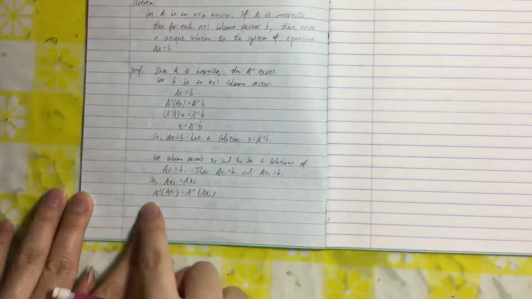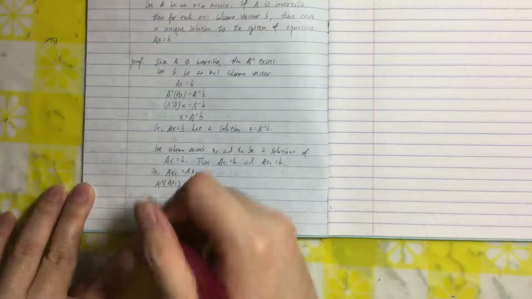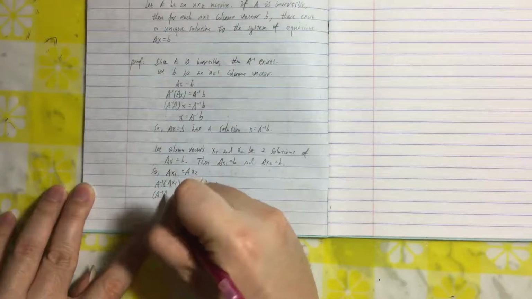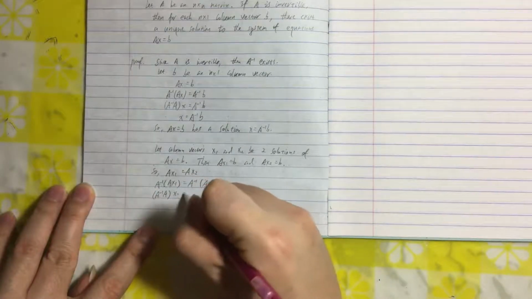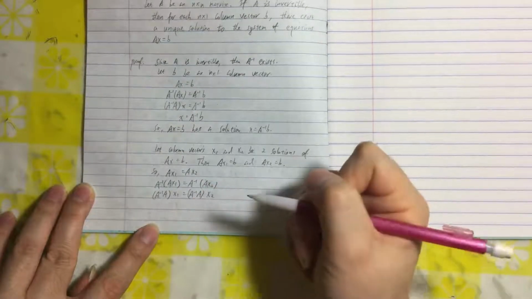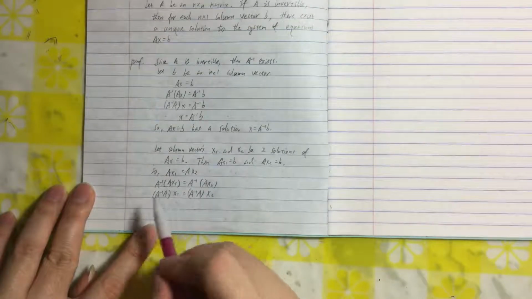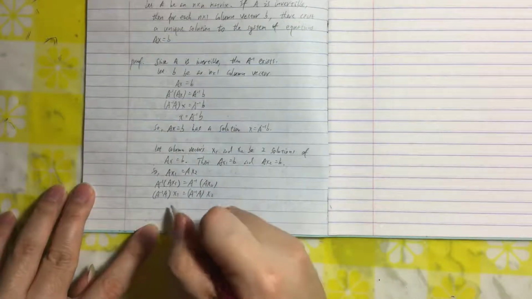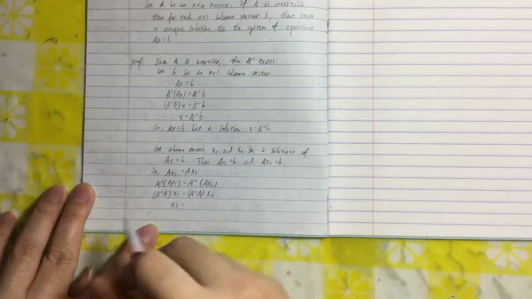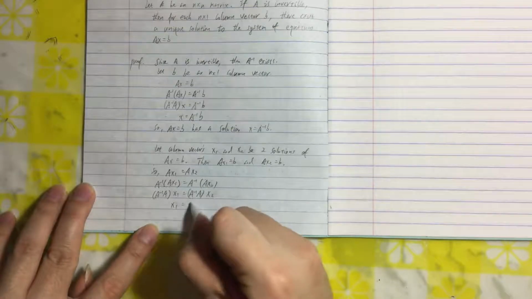Next, I multiply both sides by the inverse of A. Then, by the associative law, I have inverse of A times Ax1 equal to inverse of A times Ax2. Inverse of A times A is the identity matrix. Identity matrix times x1 is x1. On the right side, inverse of A times A is also the identity matrix. Identity matrix times x2 is x2.